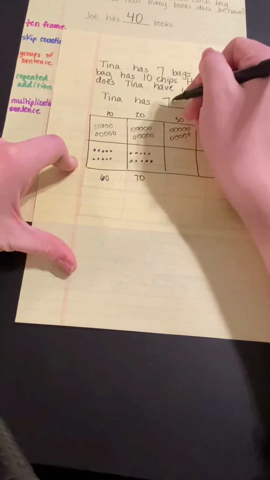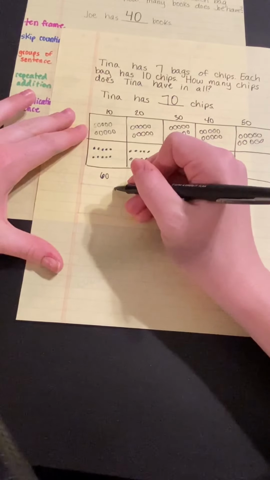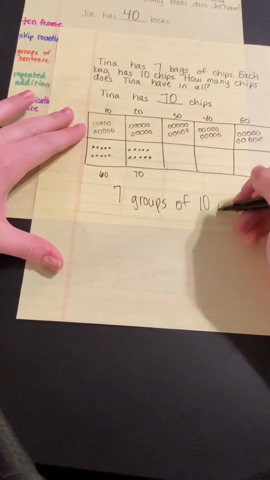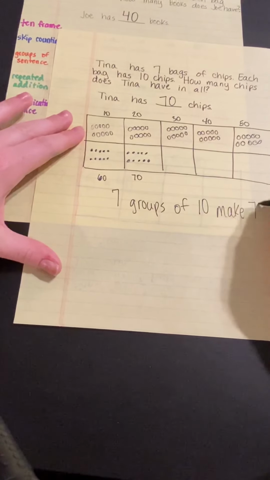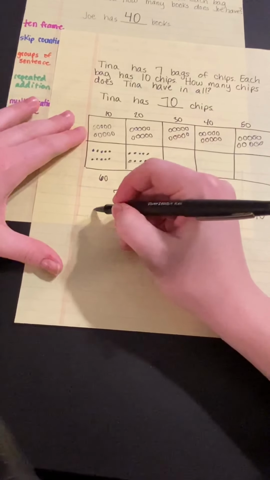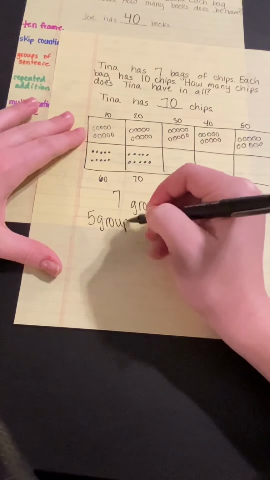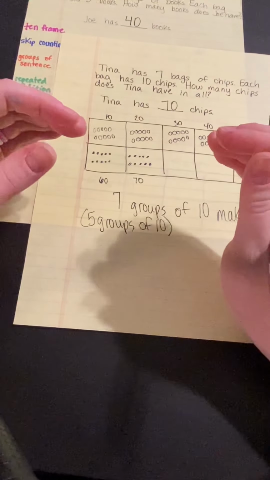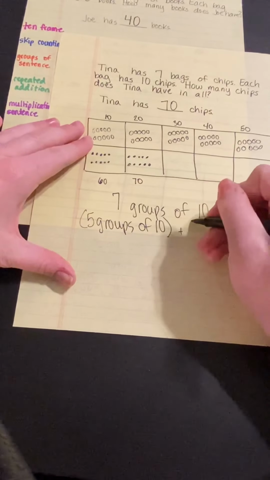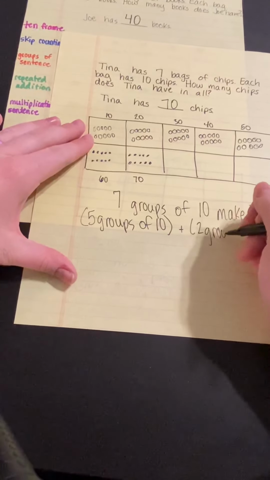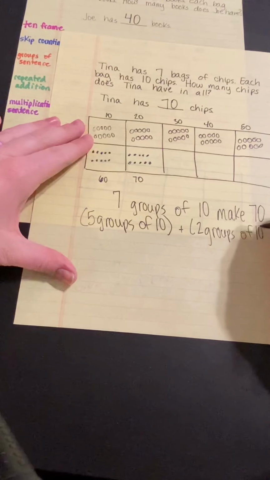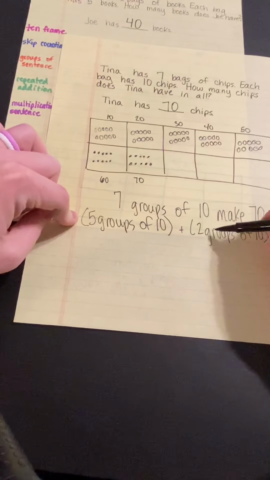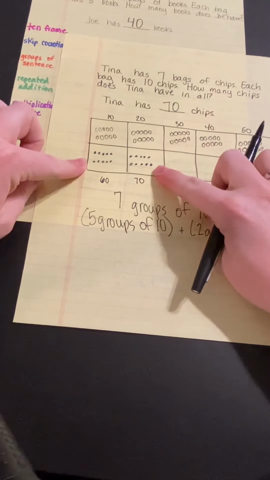I'm going to make sure that I have my groups of sentence. So I will write 7 groups of 10 make 70, which is the same as 5 groups of 10. We use our parentheses around there to remind ourselves that that is 1 unit, plus 2 groups of 10. So 7 groups of 10 is the same as 5 groups of 10 plus 2 groups of 10. And that matches my picture here.